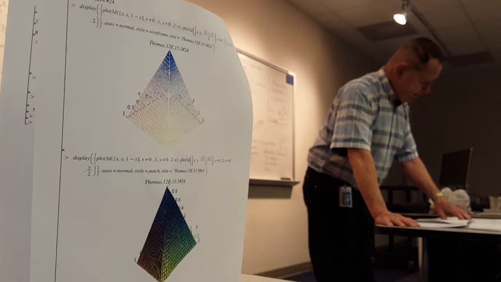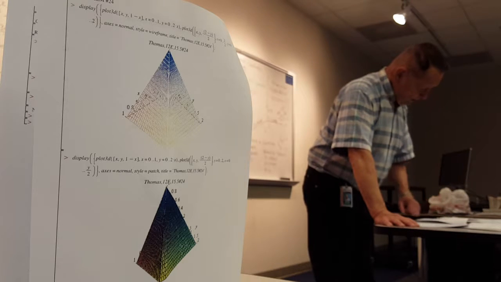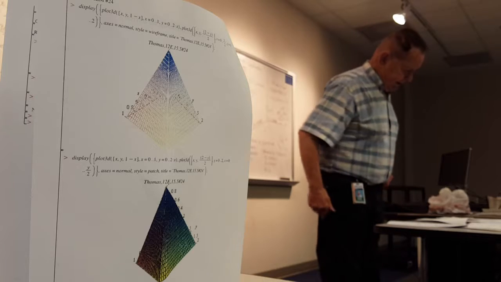Then you can do your choice of axes and style and title, and then you see the picture of the thing like this.